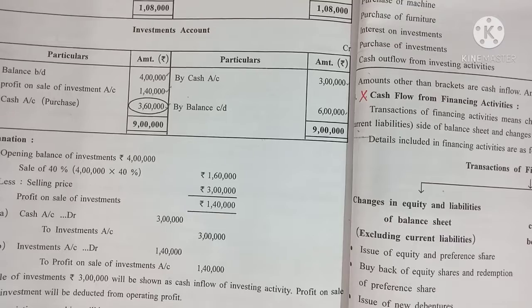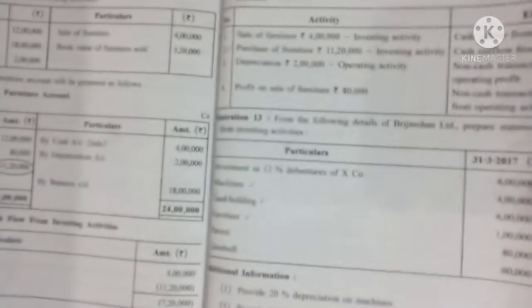Depreciation of the machines already I told. 20% of 2,00,000 is equal to 40,000. Depreciation of furniture 10% of 80,000 is equal to 8,000. Interest on investment will be deducted from the operating profit and will be shown in the cash flow from investment activities. Number 4 it is given.